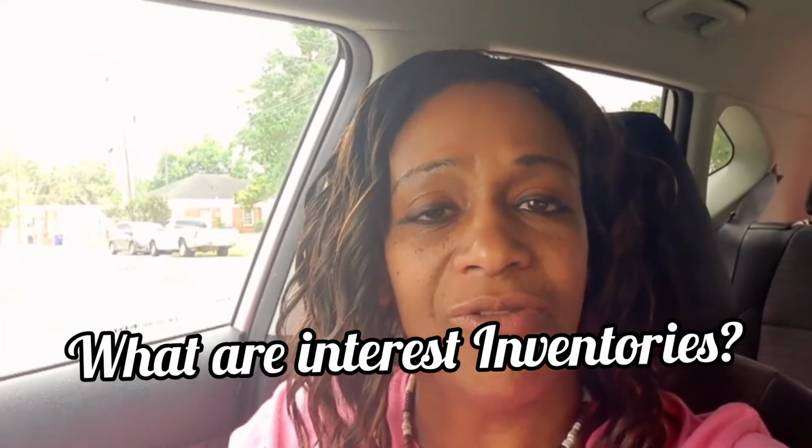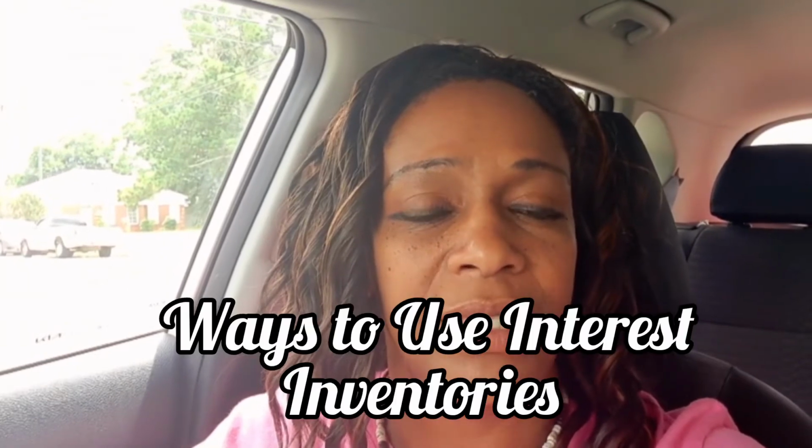First things first, what are interest inventories? Interest inventories are short surveys or little questionnaires that you do with your students to find out what their interests are. You find out what topics they like to talk about, what they don't like to talk about. You can learn their learning styles. All these are part of interest inventories. You can also help your students identify the things that they like or whatever careers might be best for them.